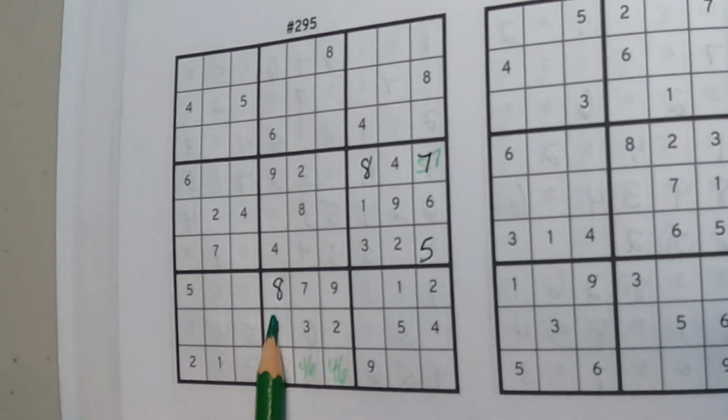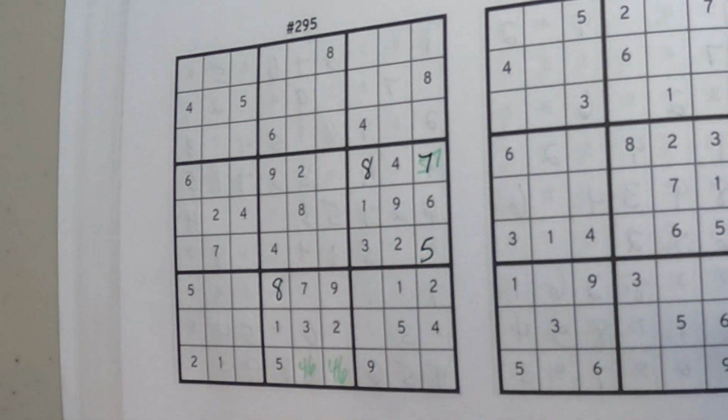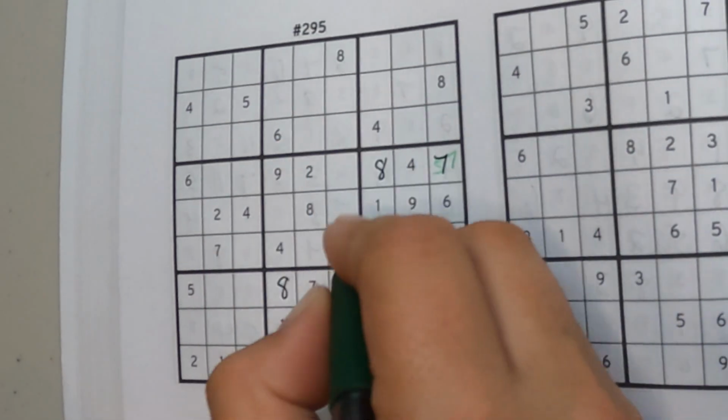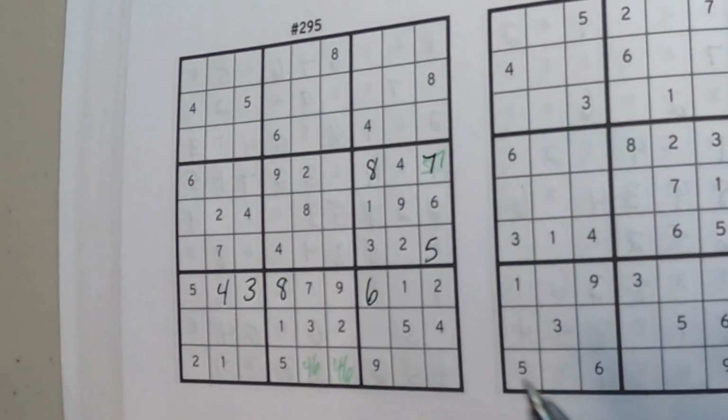For this row, we're missing 3, 4, and 6. We've got a 3 and 4 here. So this is our 6, 4 here, so 3, 4.